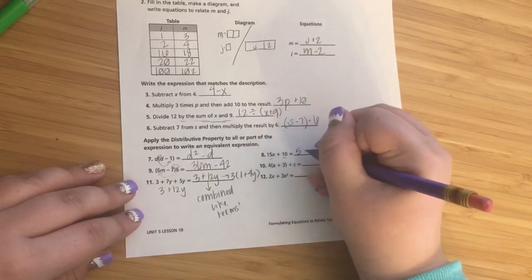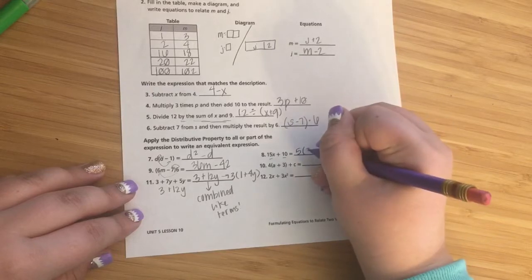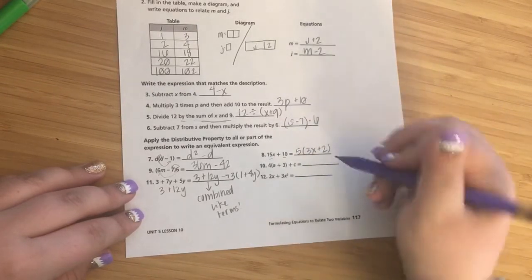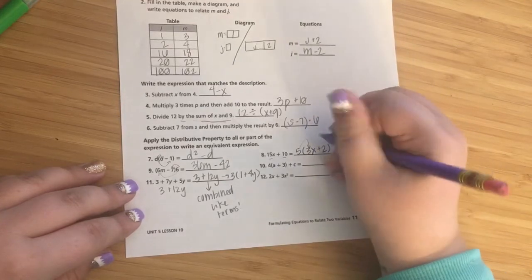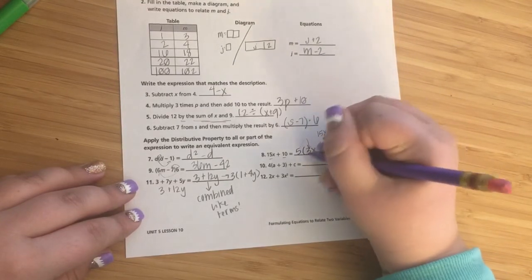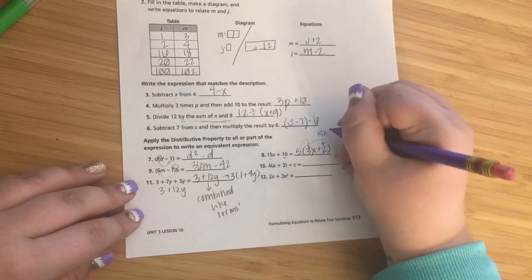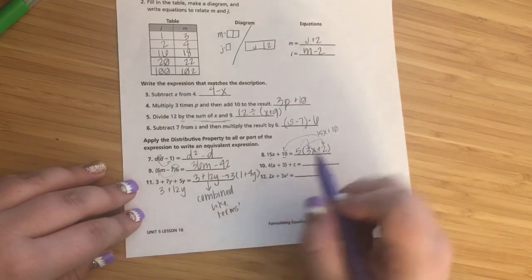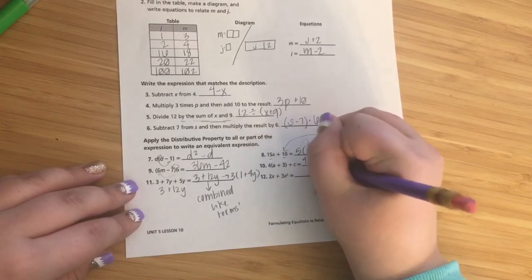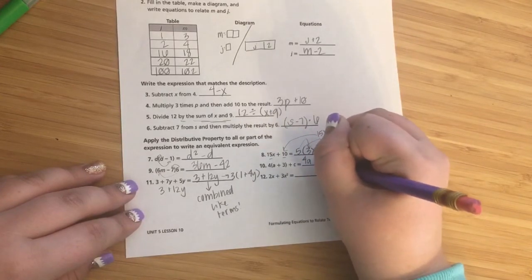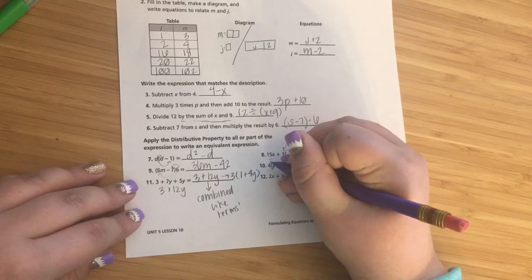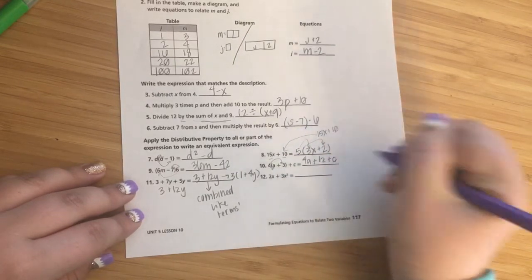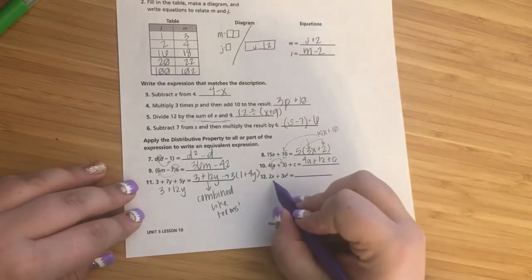My greatest common factor is 5. So 5 multiplied by 3x, that's 5 times 3 equals 15x, plus 5 times 2, which would be 10. So again, 15x plus 10, which is my original equation that I had. For number 10, I will distribute the 4 to the a and the 3, so 4a plus 12 plus c. I can't really do anything with the c, I'm just adding it, so it stays as is. So again, 4a plus 12 plus c.